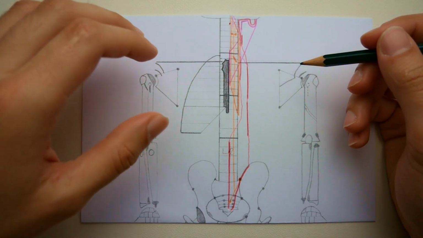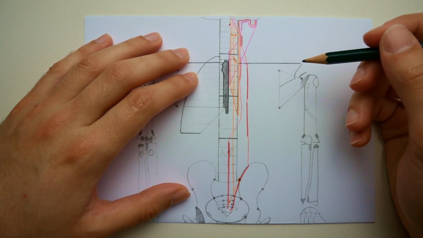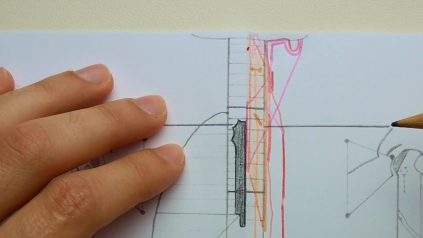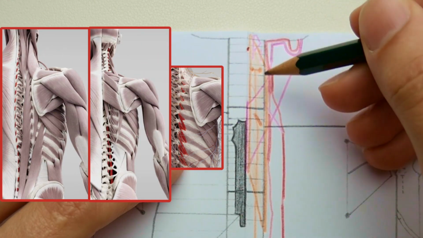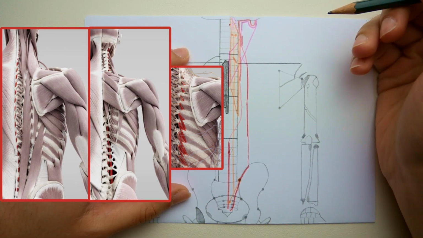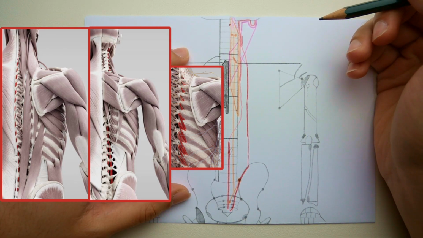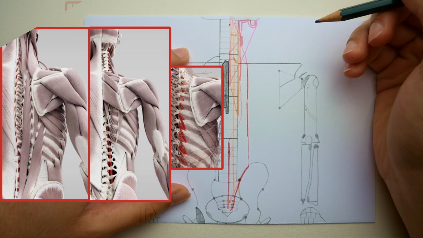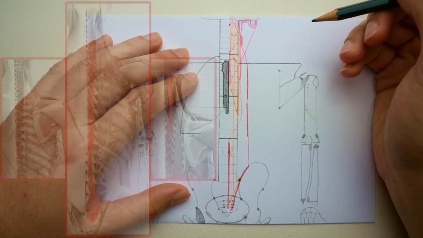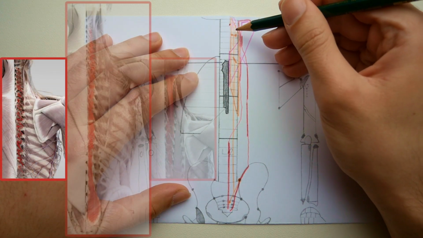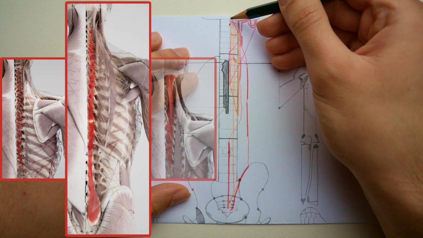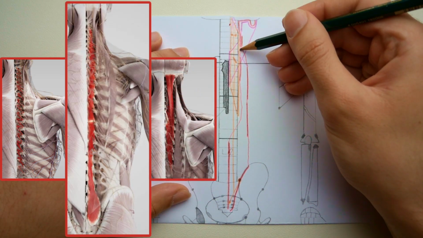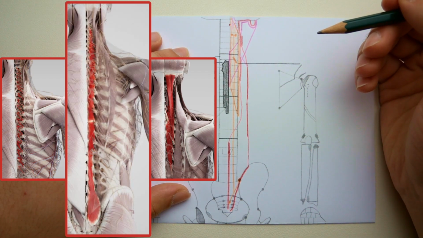Lastly, a quick summary of the epaxial muscles, which can also be divided into 4 layers. The deepest layer has 2 groups, the suboccipital muscles and the segmental muscles. The latter ranges from C2 to L5. The second layer consists of musculi rotatores, musculi multifidi, and musculi semispinalis, which cover half of the spine.